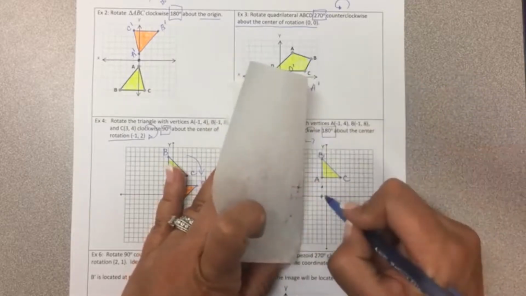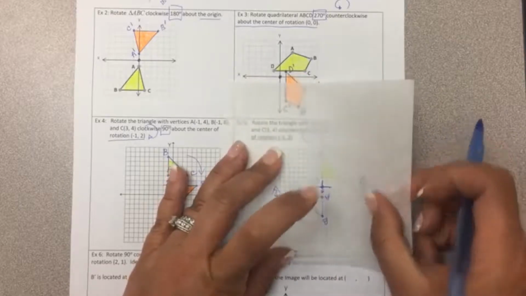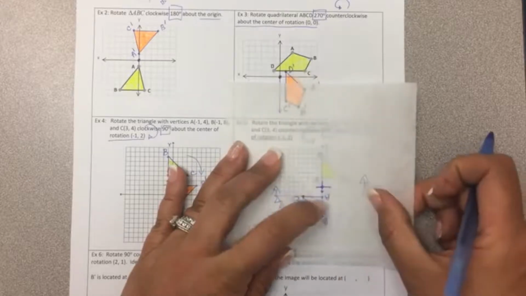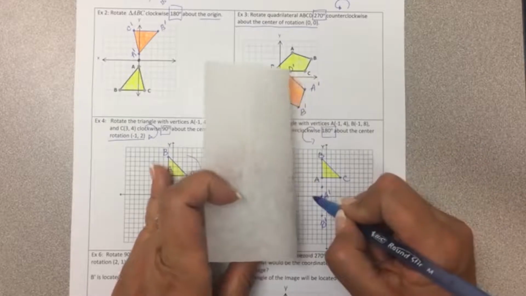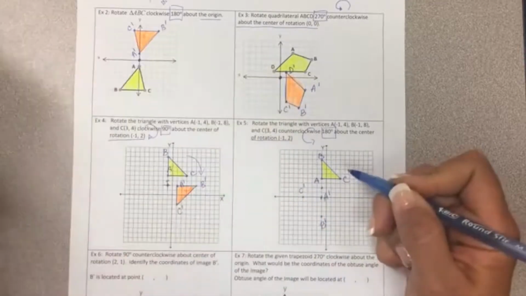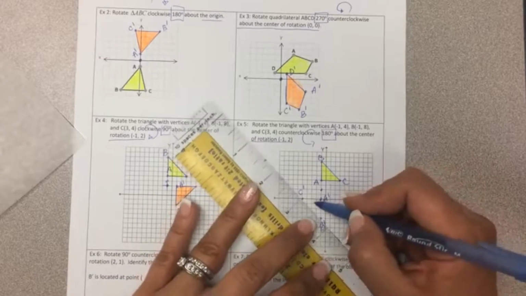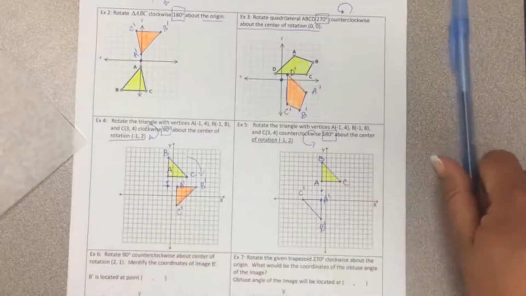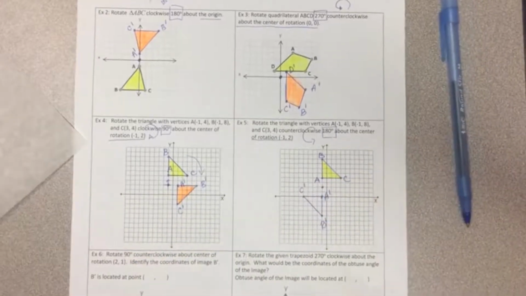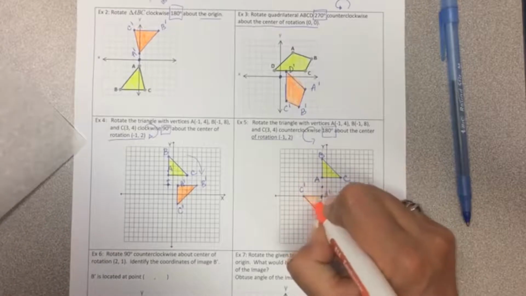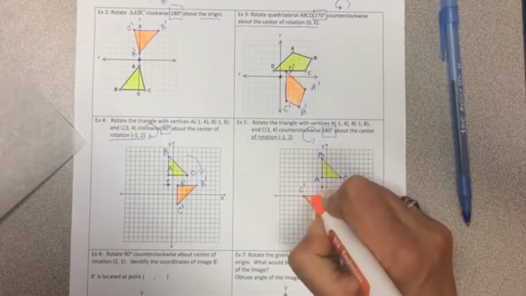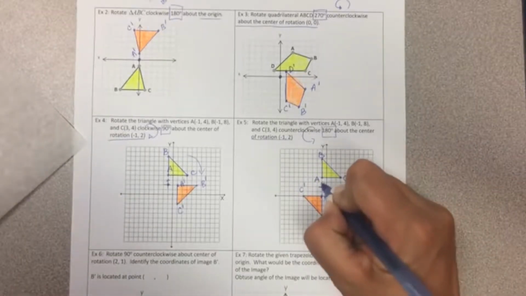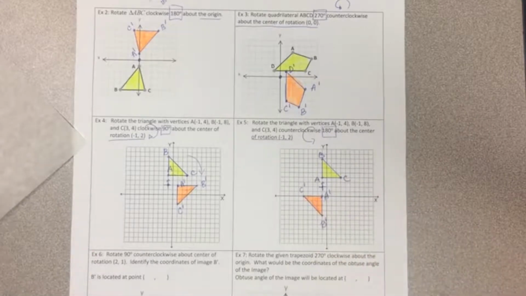So here we have A prime, and then 4 points straight down will be point B, and then 4 units straight across will be point C. Connecting the vertices will result in the image A prime, B prime, C prime. Triangle ABC rotated counterclockwise 180 degrees.